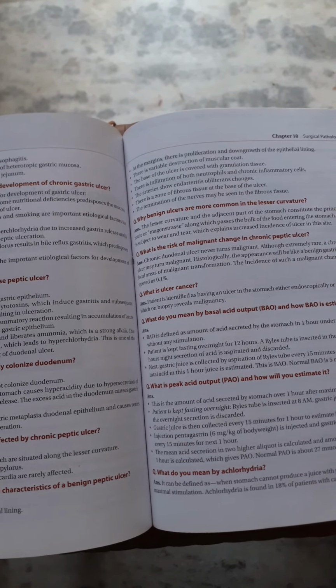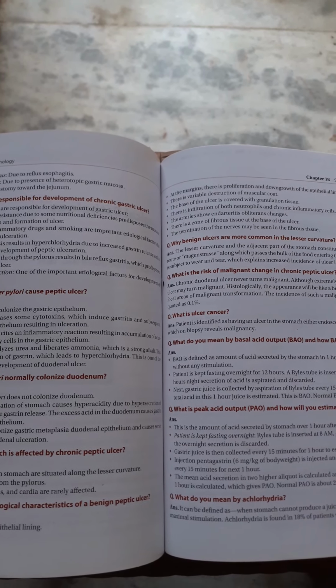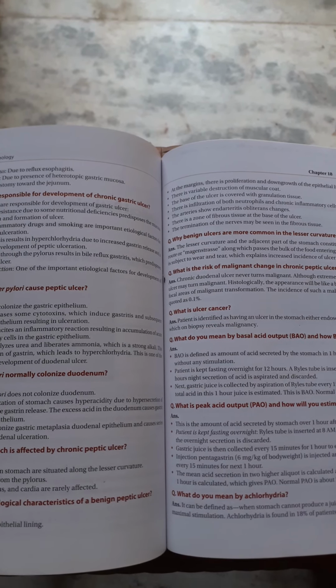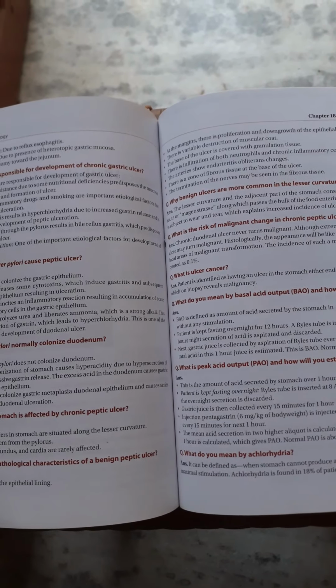It releases some cytotoxins which induce gastritis and subsequent breakdown of surface epithelium resulting in ulceration. Helicobacter pylori also incites an inflammatory reaction resulting in accumulation of acute and chronic inflammatory cells in gastric epithelium.